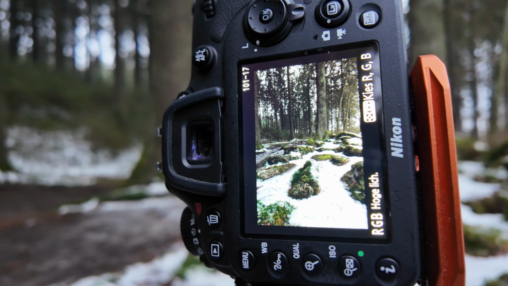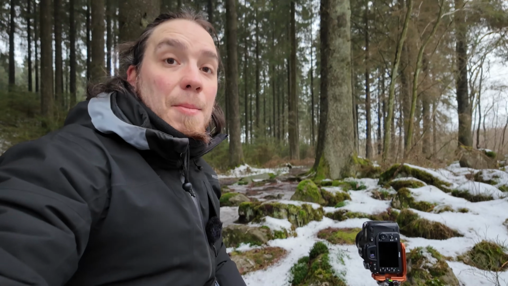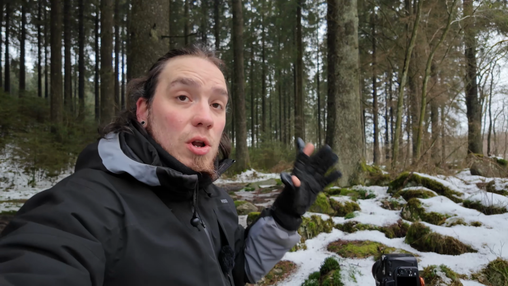But I'm not entirely sure if the composition is good or not. I need your feedback a little bit on this composition, what you think about it. And I'm doing a focus stack because we're so close to that boulder.